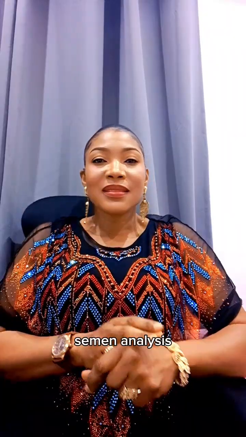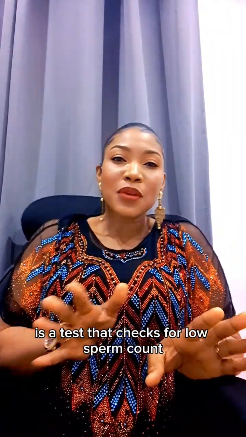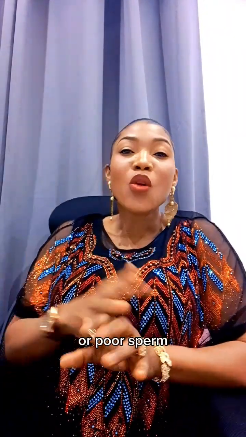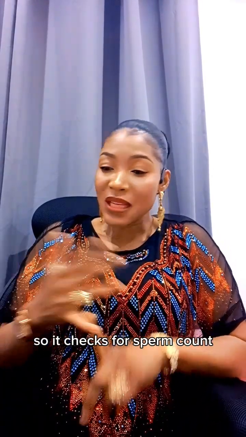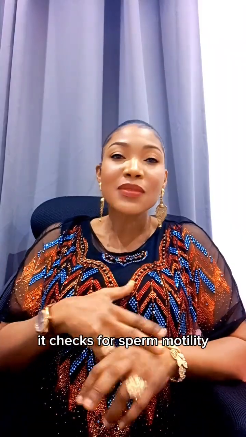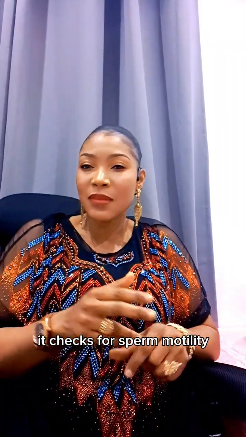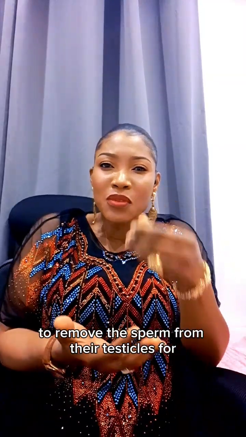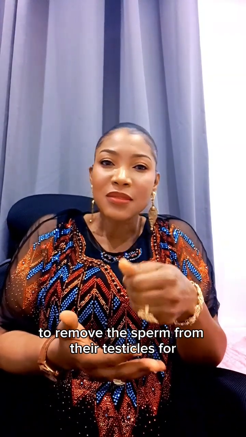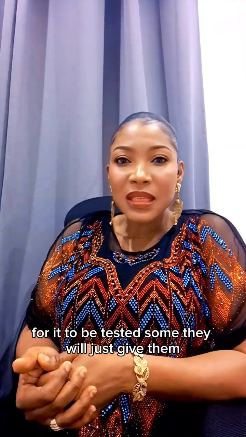Semen analysis is a test that checks for low sperm count or poor sperm in terms of motility. So it checks for sperm count, it checks for sperm motility. Some people need a form of biopsy to remove the sperm from their testicles for it to be tested.